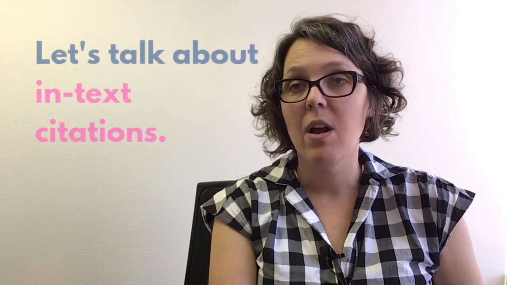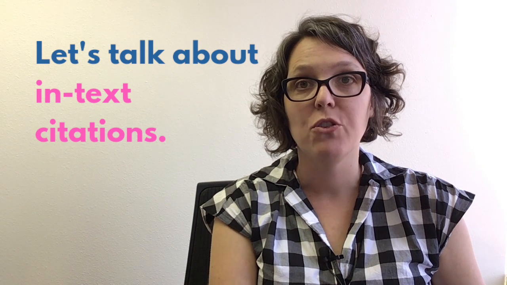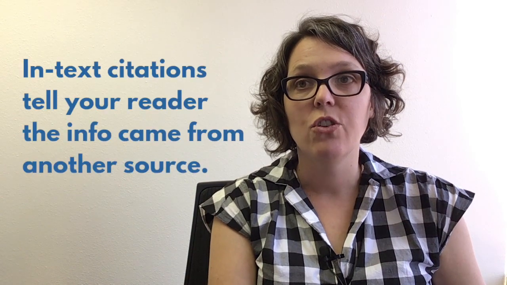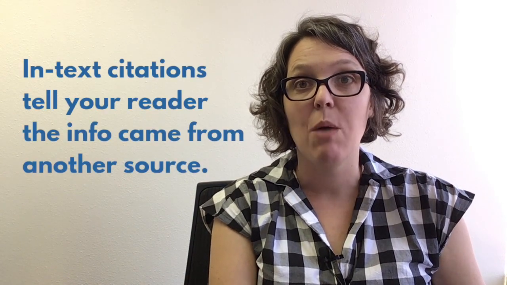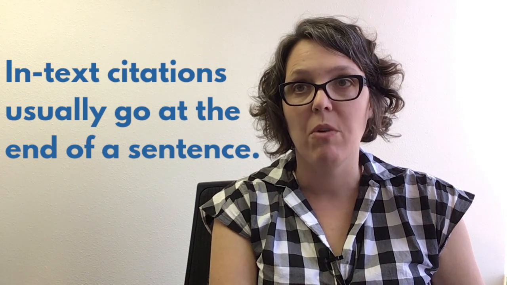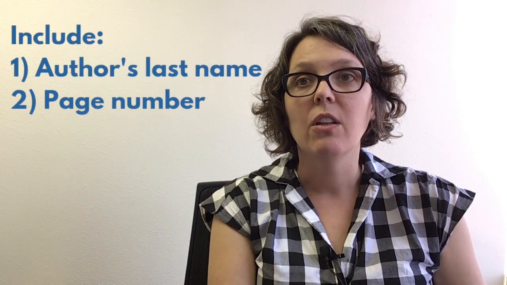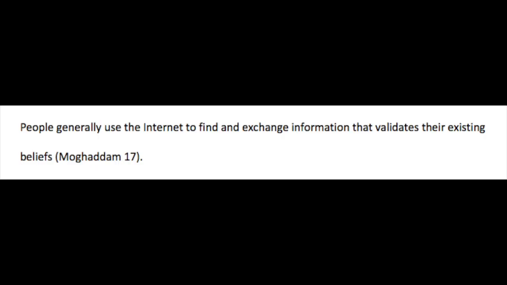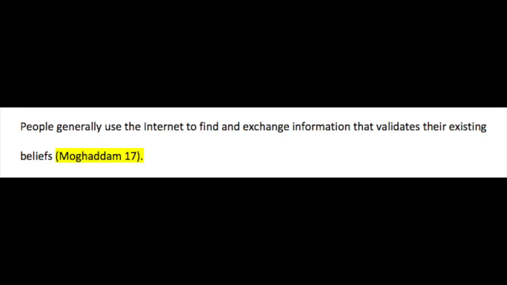As you're writing your paper, anytime you quote, summarize, or paraphrase content from another source, you'll include an in-text citation for that content. An in-text citation indicates to your reader that the information didn't come from you. In MLA format, you typically put the information about the original source in parentheses at the end of the sentence where you paraphrased, summarized, or quoted. You'll include the author's last name and the page number where the information you're quoting or paraphrasing can be found.